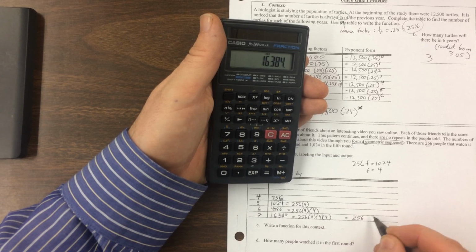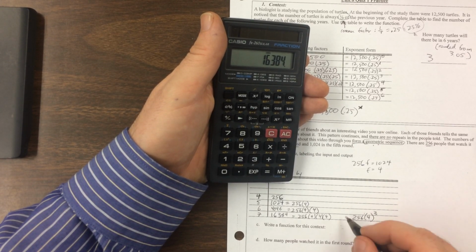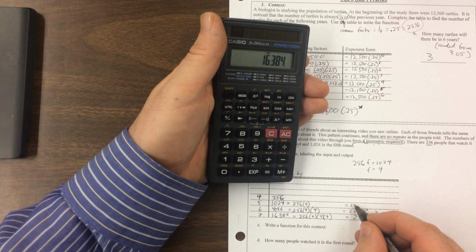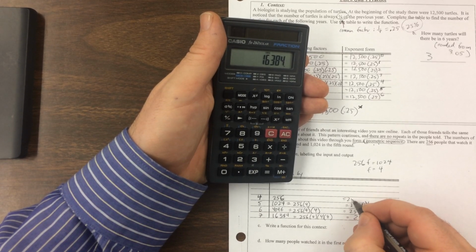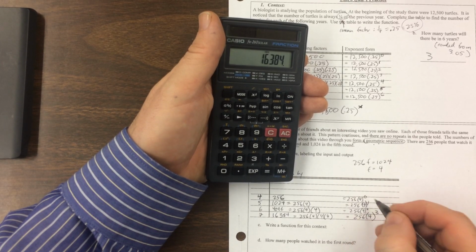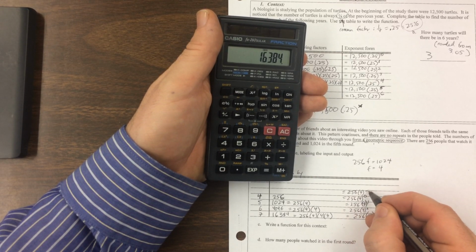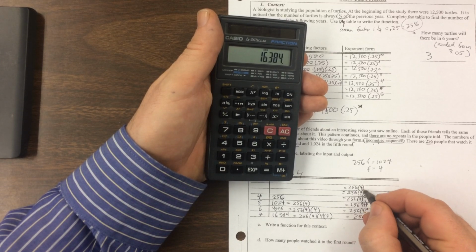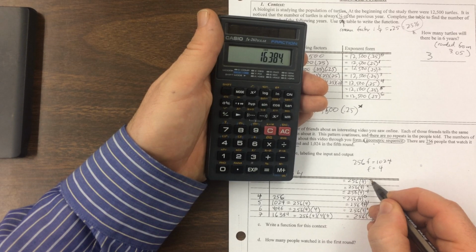So this is 256 times 4 to the 3rd power, 256 times 4 to the 2nd, 256 times 4 to the 1st. So that means this must be 256 times 4 to the -1, and this must be 256 times 4 to the -2, and this must be 256 times 4 to the -3.